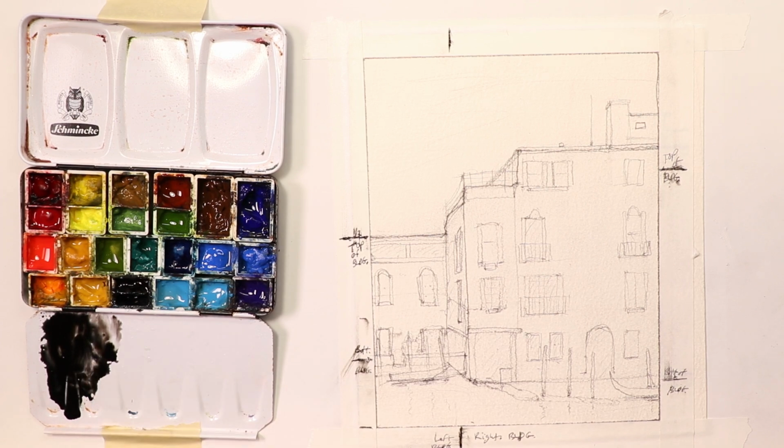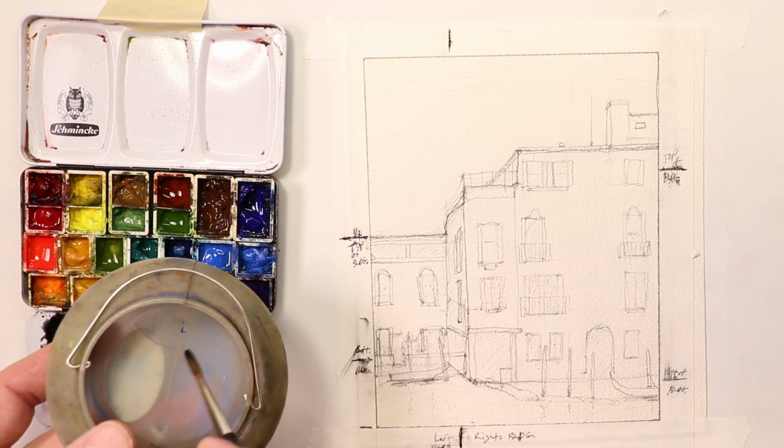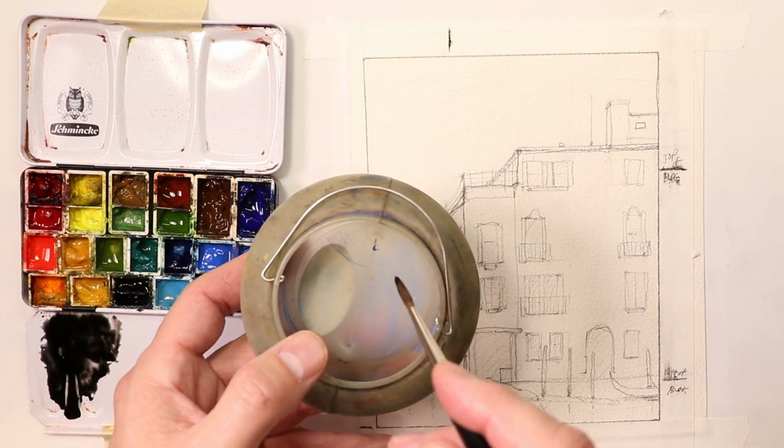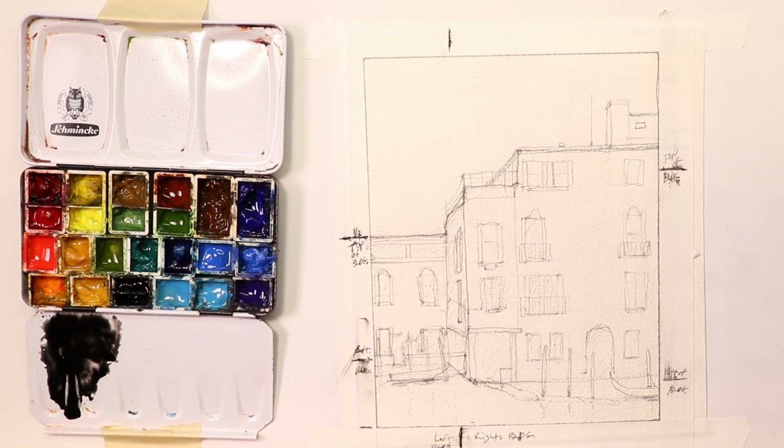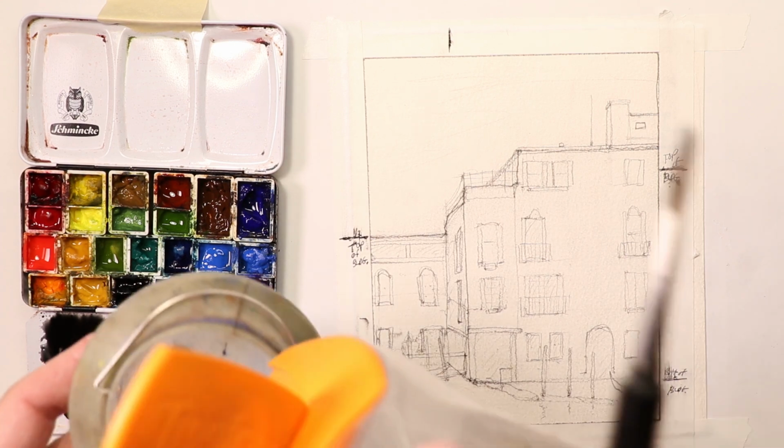Probably good to have two different water pails. I usually use only one water bucket, but maybe when we're doing darks like this, you can do this. You have one water bucket for your first rinse, and then you go to your main water bucket for your clean water. Just an idea. I don't really mention this too much.